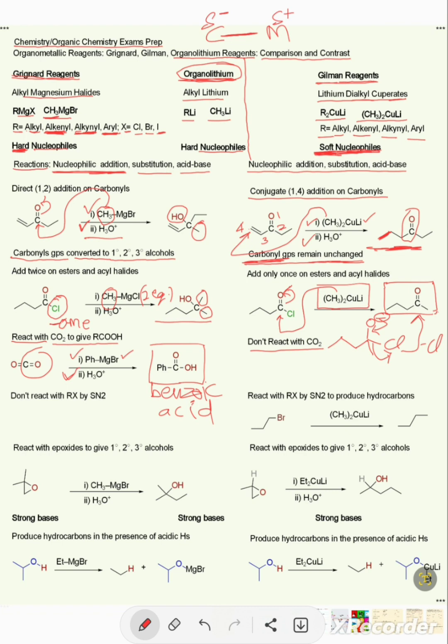Now, the Grignard reagents would not directly react with alkyl halides by substitution reactions. However, the Gilman's reagents do react with the alkyl halides by substitution nucleophilic second order. And once they do, they produce hydrocarbons. So one example here we are seeing is an alkyl bromide.